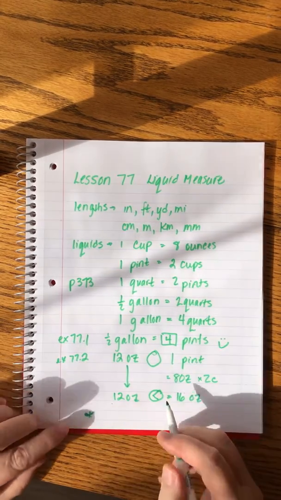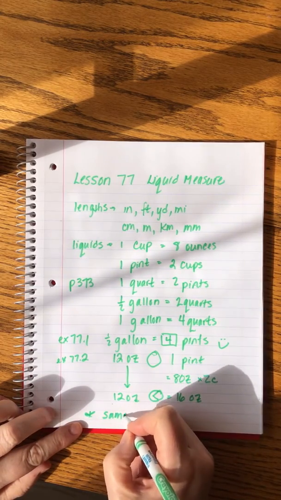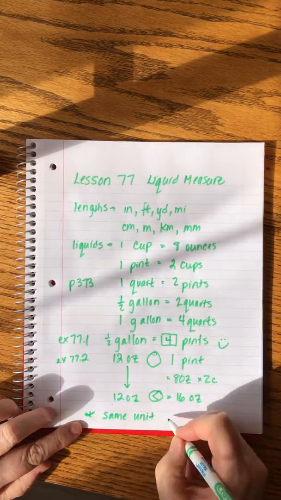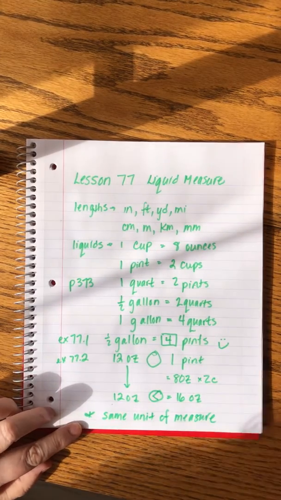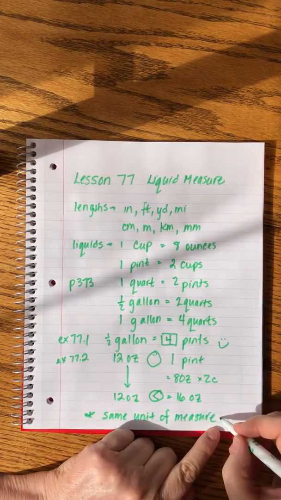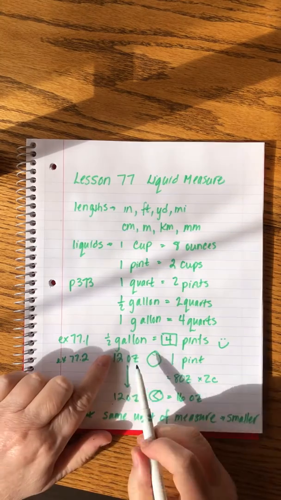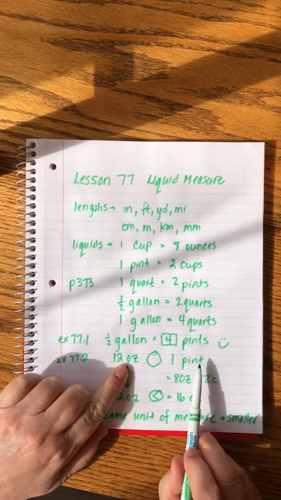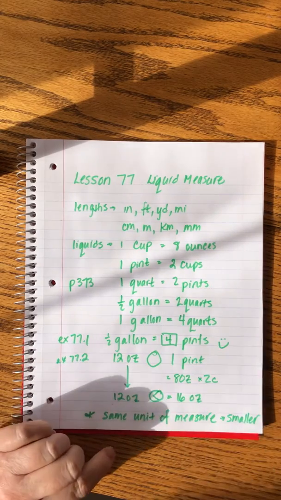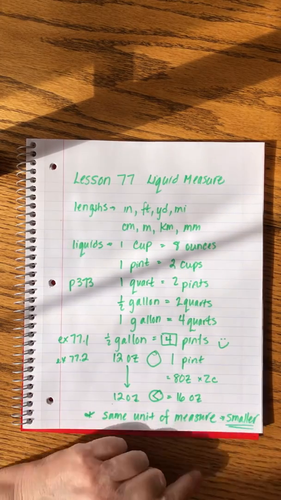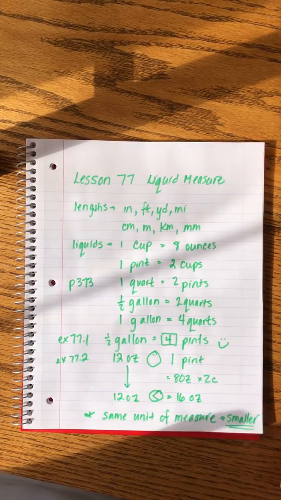So the important thing is that if you're trying to compare two units, you have to use the same unit of measure. It's a fancy way of saying that. And I will give you a hint that I think it's easier to go smaller. Right? In this example, ounces is smaller than pints, so we rounded the pints down into ounces. So take the larger unit and make it smaller as a strategy for doing these. That way you avoid fractions. We don't need the fractions.